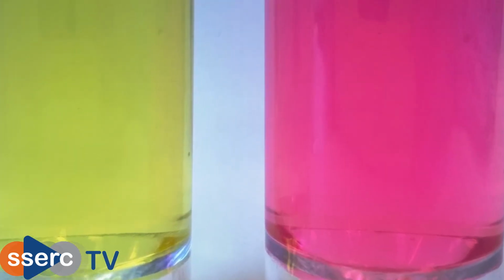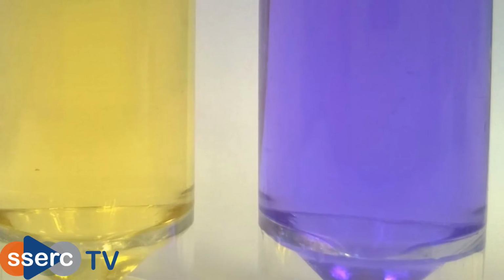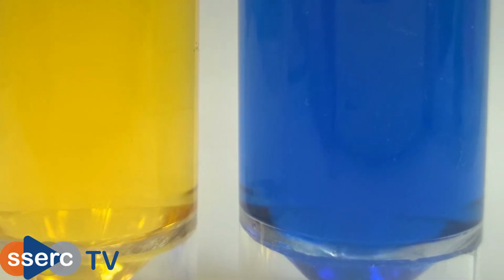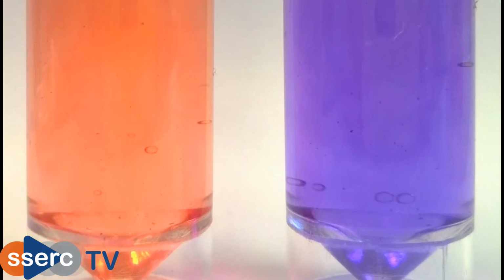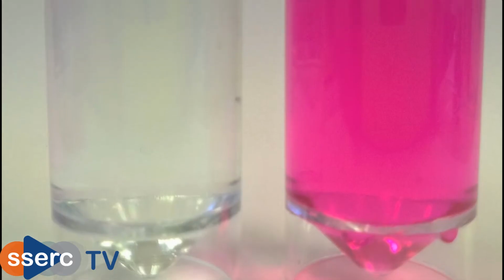Hi everyone. Knowing what a substance is is a very important part of knowing how to deal with it safely. Today we're looking at a variety of simple tests to allow us to identify anions. It is possible to test insoluble solids for some ions, but there is a wider range of tests for those in solution, and that's what we're looking at here.